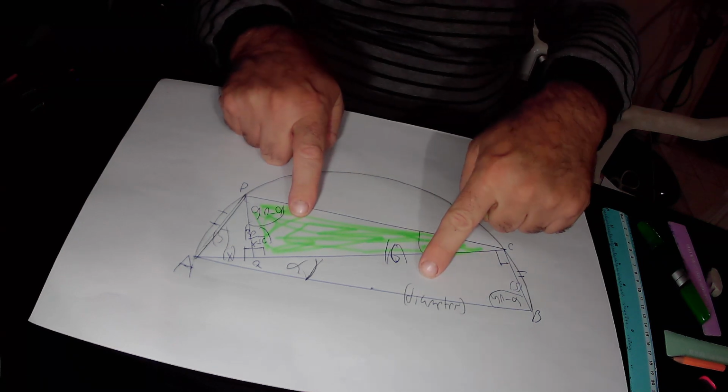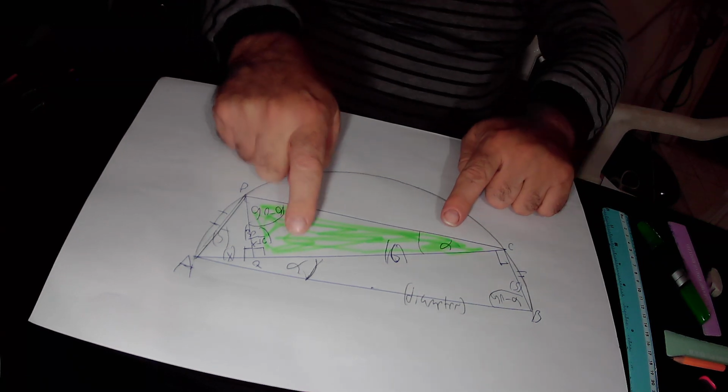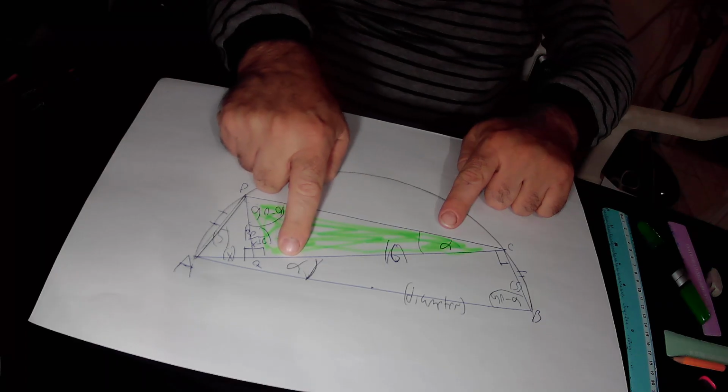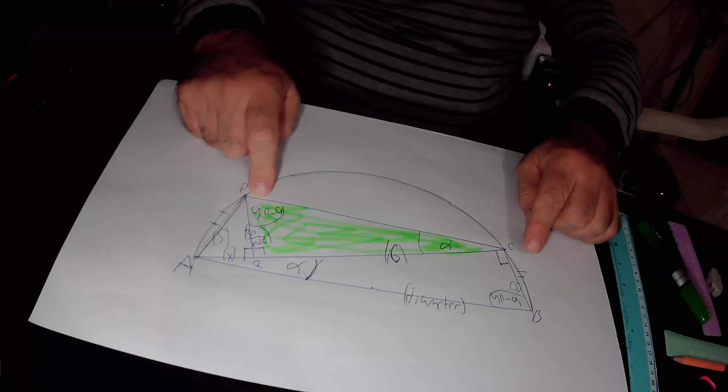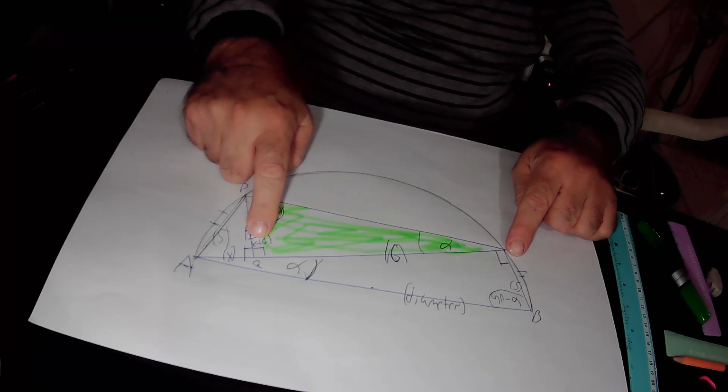So why are those two right triangles similar to each other? First of all, those two angles are both equal to alpha and therefore they are equal to each other. In addition, those two angles are both equal to 90 degrees minus alpha and therefore they are equal to each other. And finally, those two angles are both equal to 90 degrees and therefore they are equal to each other.